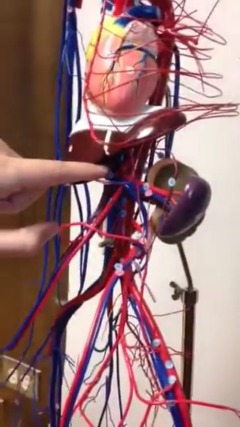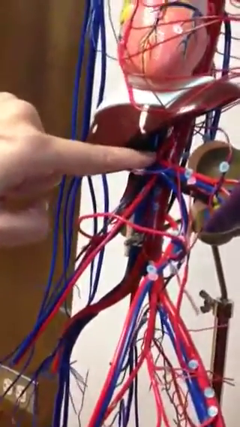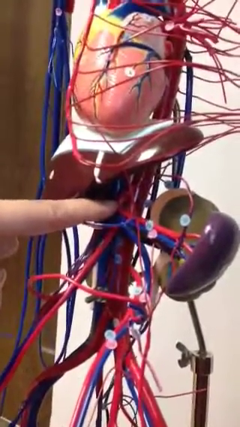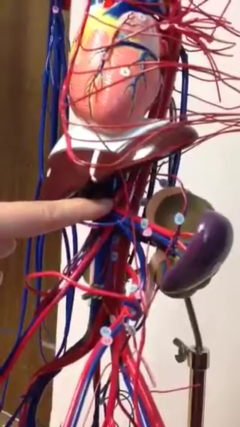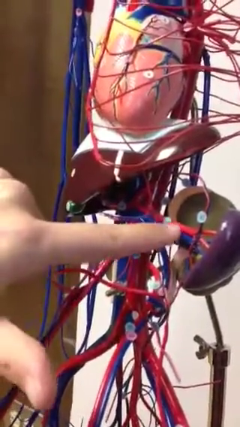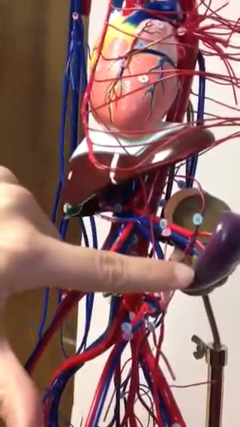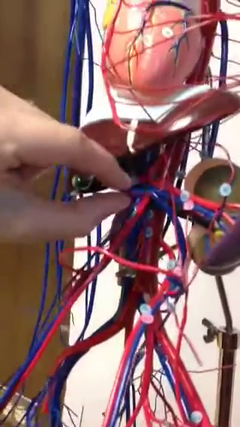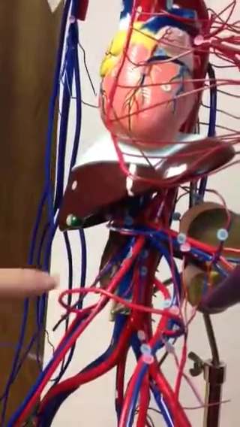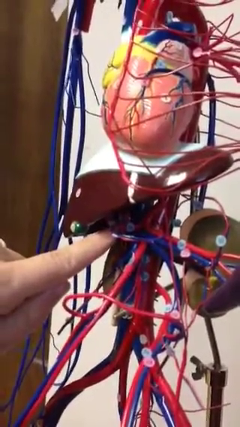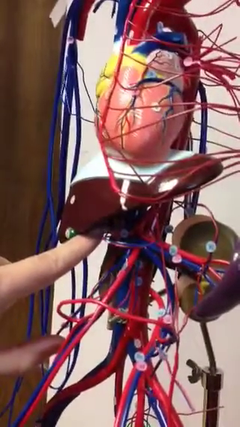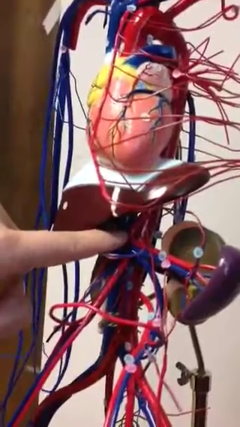The first exit off the abdominal aorta is the celiac trunk right here, and there are three exits off the celiac trunk itself. The first is the splenic artery that goes towards the spleen. The second is the gastric artery that circles the stomach. And then the third is the hepatic artery that goes towards the liver. So again, there are three exits off the celiac trunk.